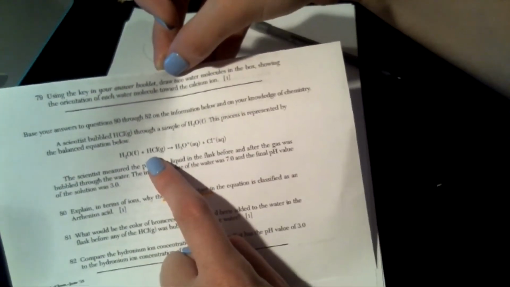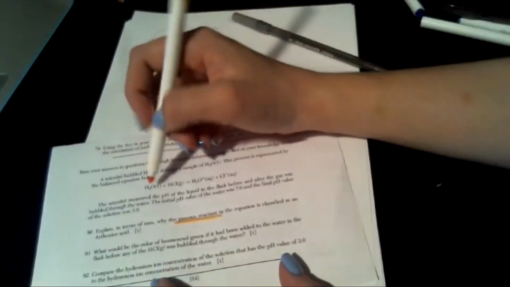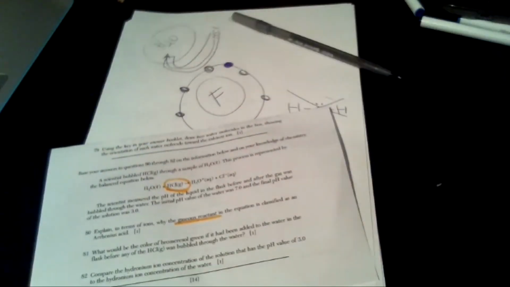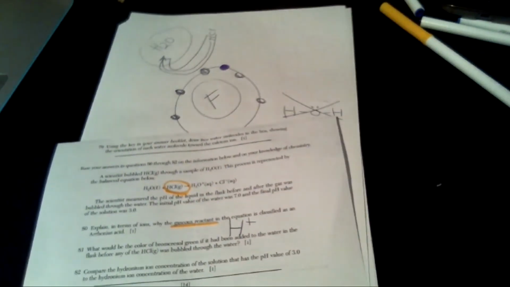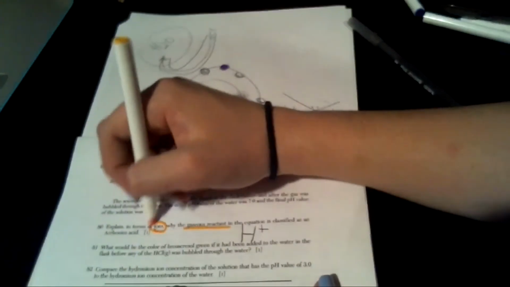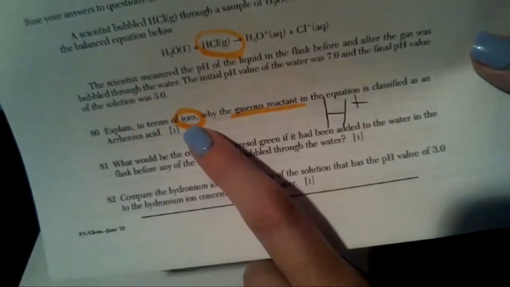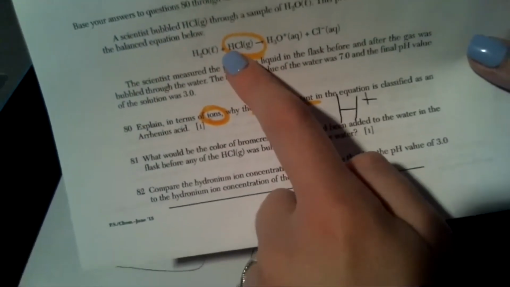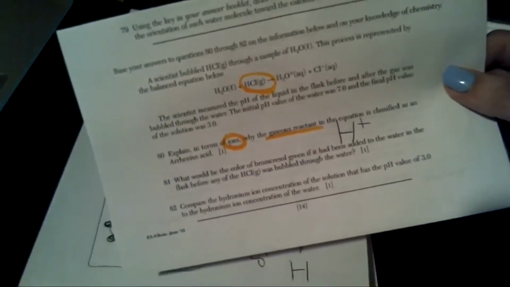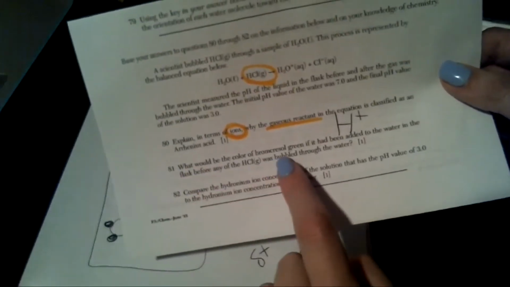Bronsted-Lowry says that acids donate protons. They're looking for the Arrhenius definition. So the Arrhenius definition is that this contains H plus ions. End of story. They literally ask for the word ion. Give them the word ion. Explain in terms of ions. Say the word ion. Contains H plus ions. Done. If this were Bronsted-Lowry, it would be a proton donor.